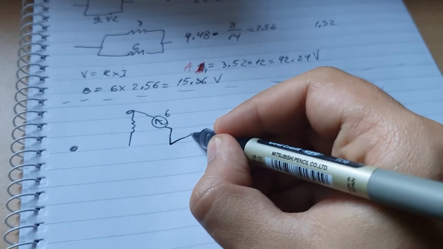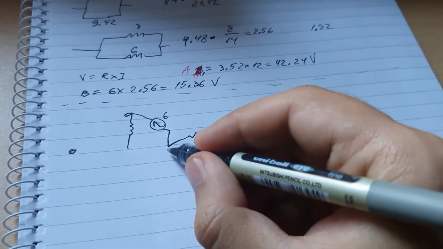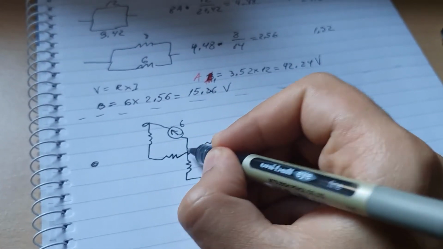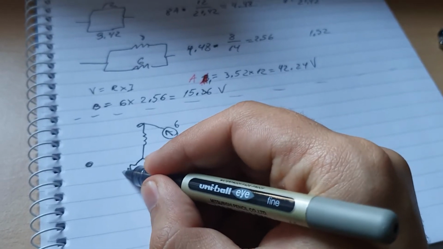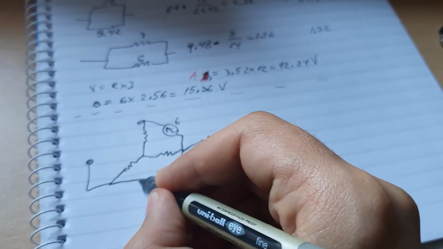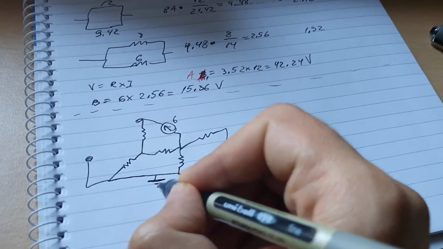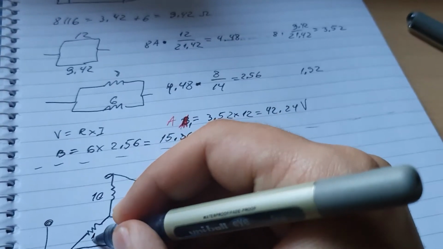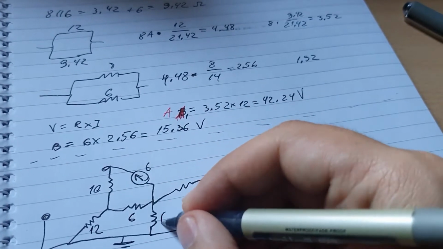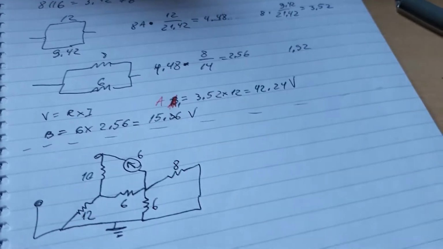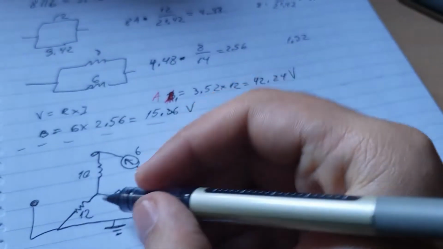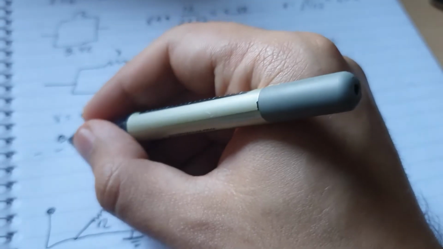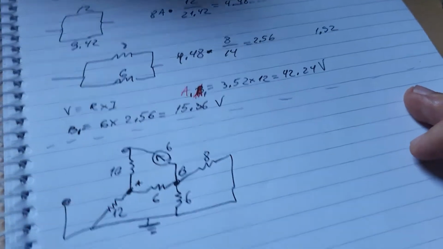This one will go down to the empty wire, go this way here, and then there will be another resistor there, another resistor here, all of it connected together to ground. The values are 10, 12, 6, 6, 8. And the two points A and B, A1 and B1. Okay, there you go.